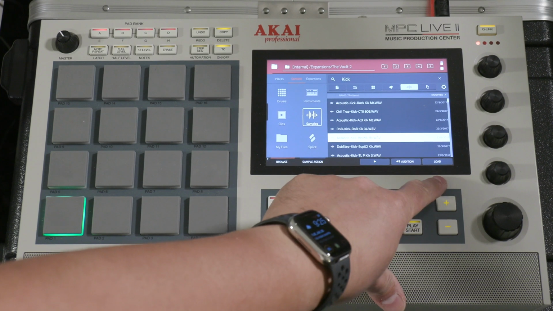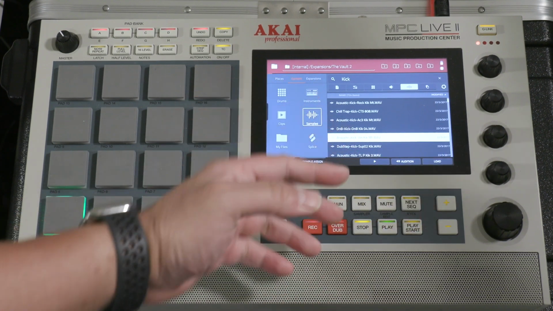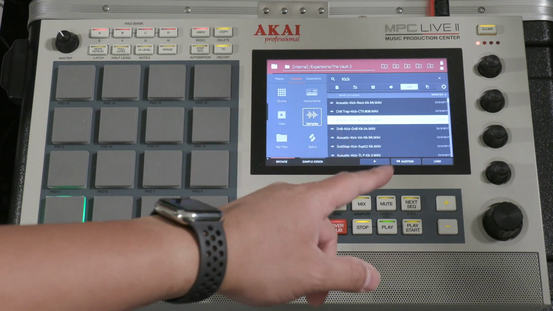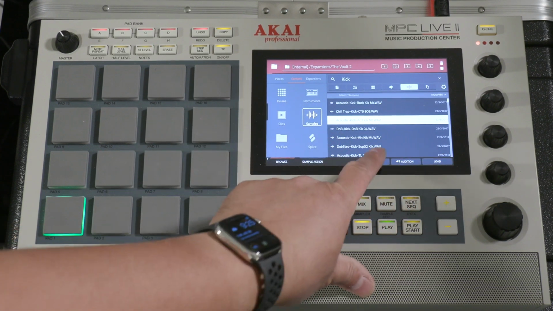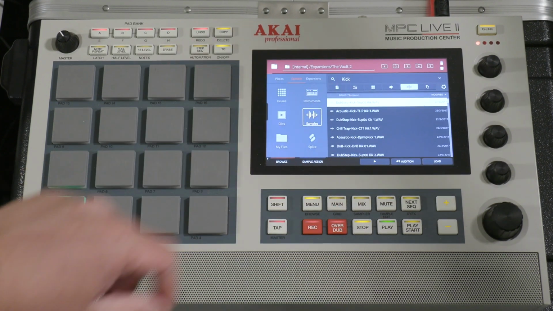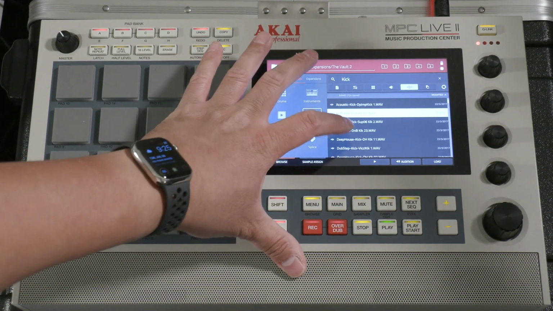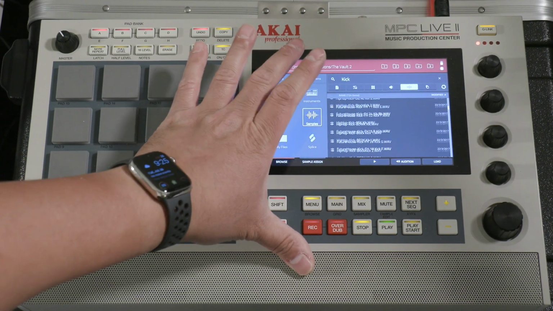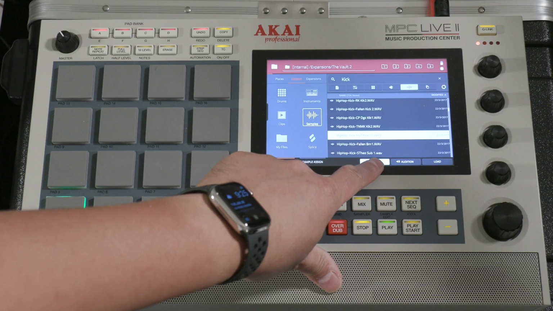So you select the sample you want, hit load, and then it loads super quick, and that frees you up to add more samples. That one's pretty clicky. So there's a couple acoustic kicks. So now let's go down to some hip hop kicks.